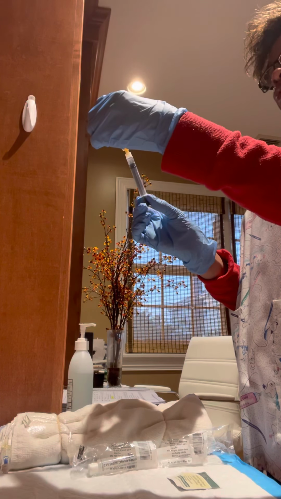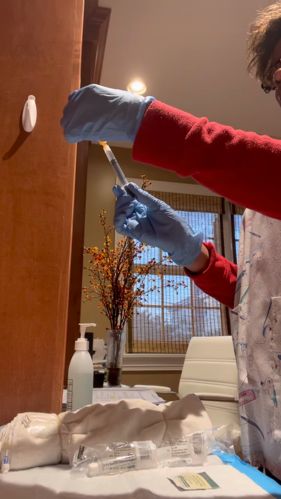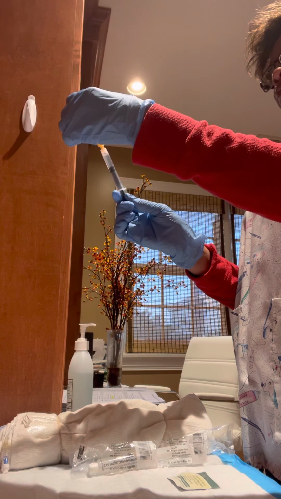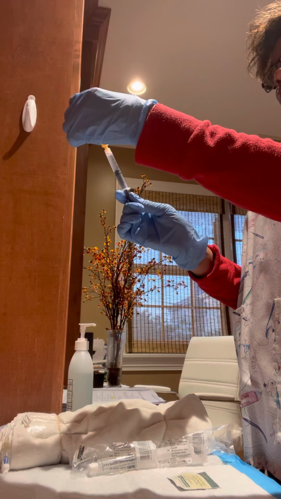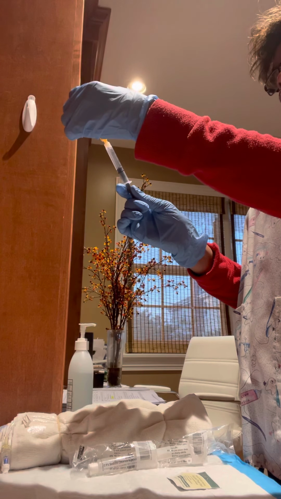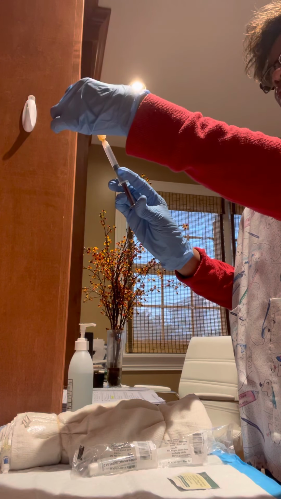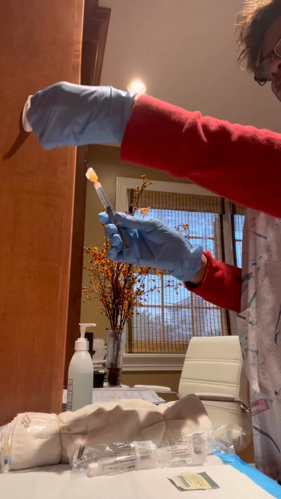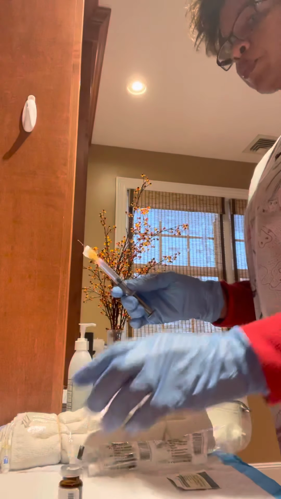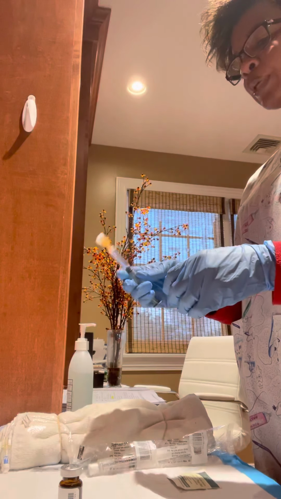Okay, so then I'm going to pull up 2 ml. Okay, so I've pulled up 2 ml, and now I don't need the needle anymore.